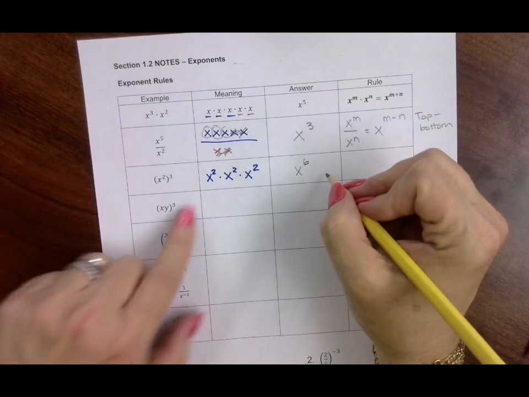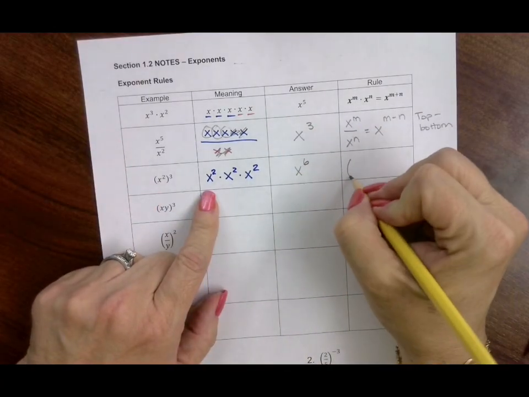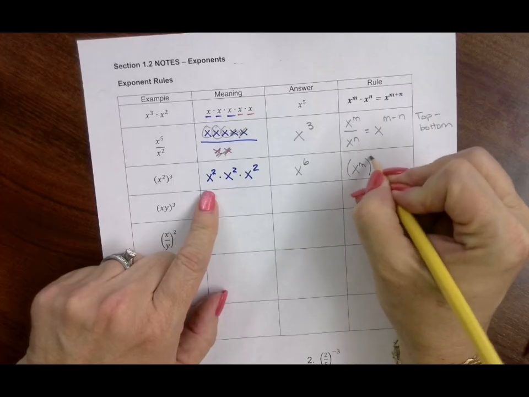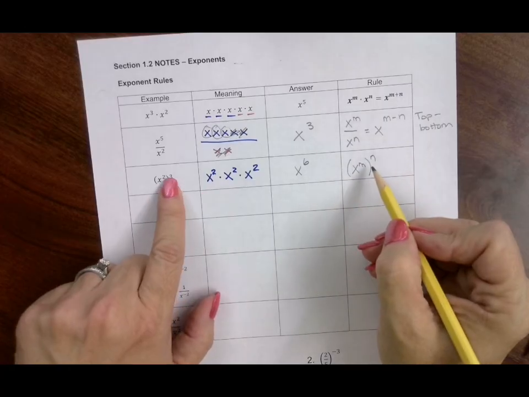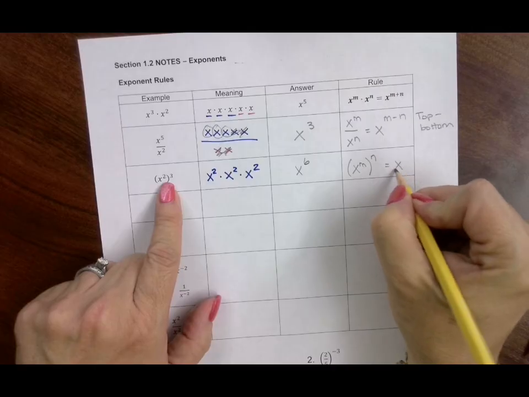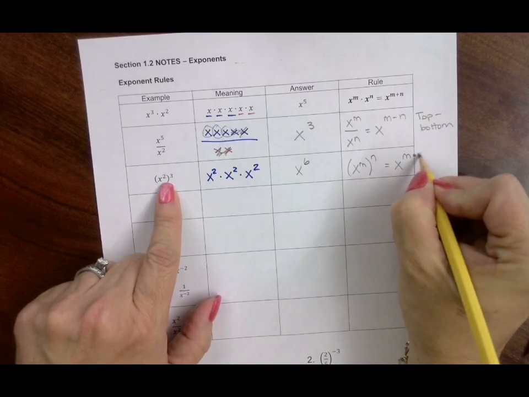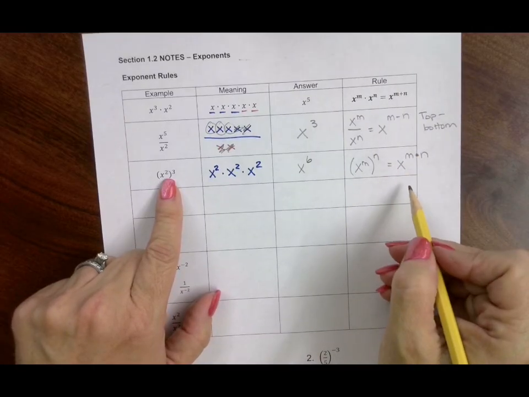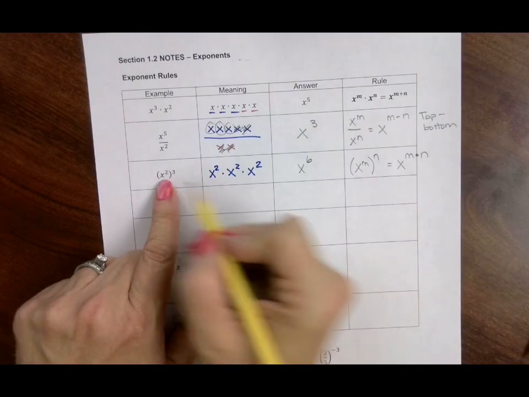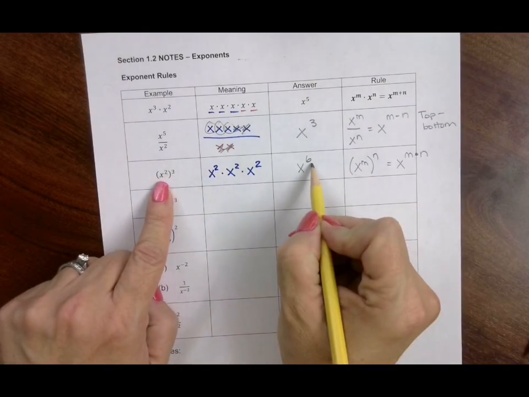So what's our shortcut on this? This is if we have x to the m, and this is to a power, right? So this is to a power. I have x to the m times n. So we're going to actually multiply. So in this case, I would have 3 times 2, which is 6.